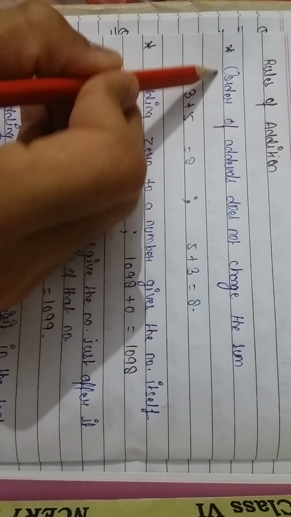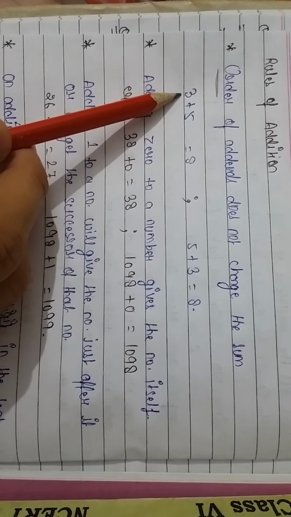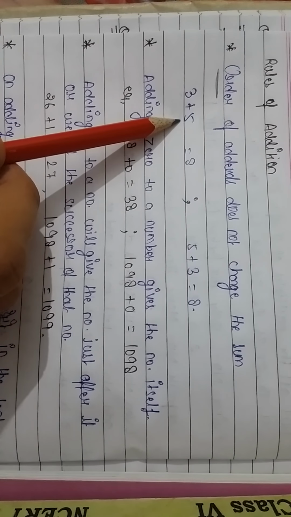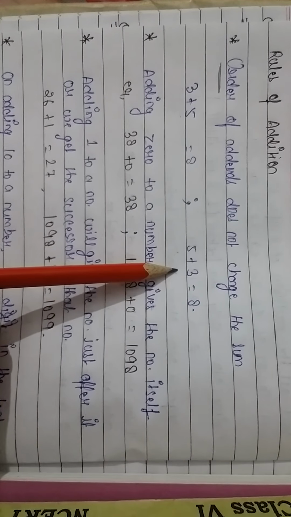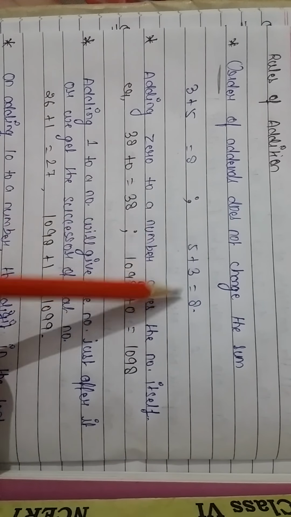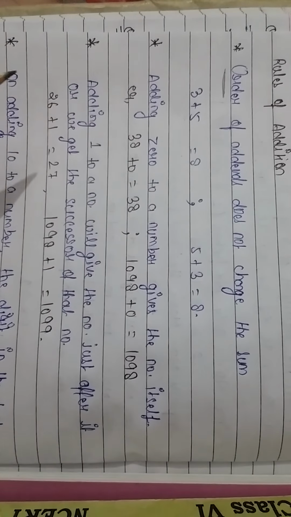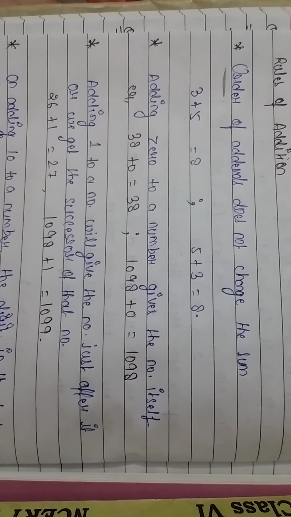Order means sequence. Here 3 is written first, which is added to the 5, and I am getting 8. Here 5 is added first, which is added to 3, and I am getting 8. In both the cases I am getting the same answer. Therefore, the sequence in which we are adding doesn't matter.